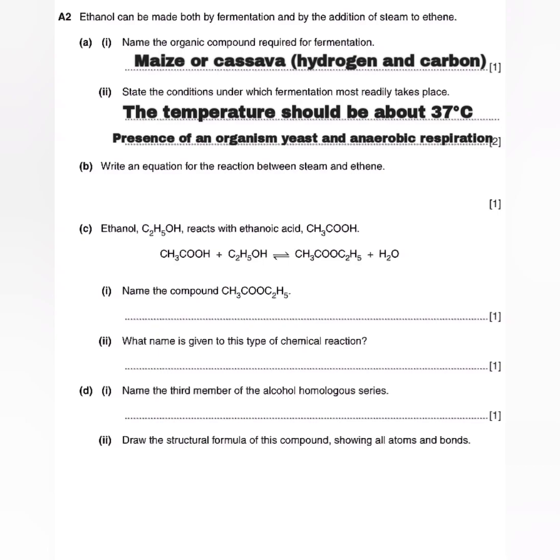Then apart from that, you can also talk of anaerobic respiration, okay? That one is a condition. Oxygen should not be present there, which means it's anaerobic. Okay. Then as for B, write an equation for the reaction between steam and ethene. So ethene is falling under alkenes. Okay. So steam is more like water. So I'm reacting water plus ethene.